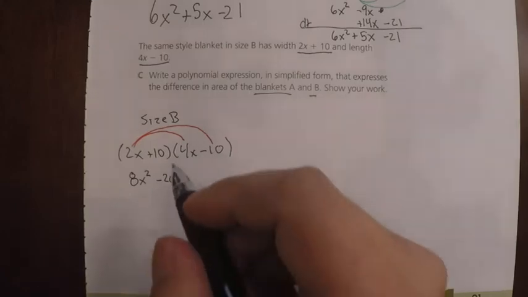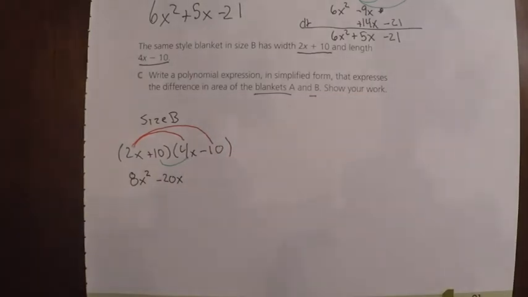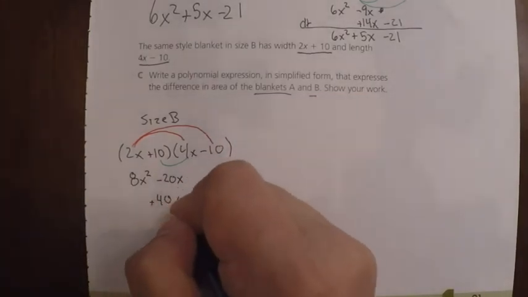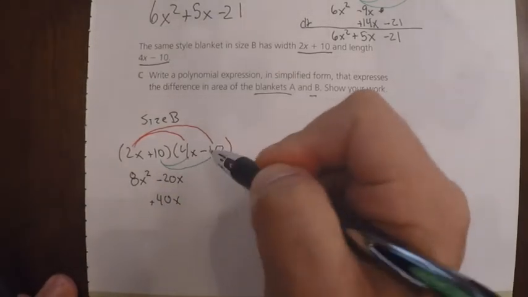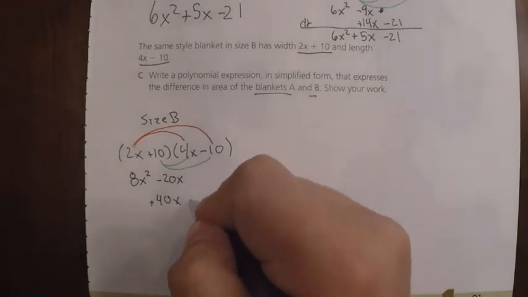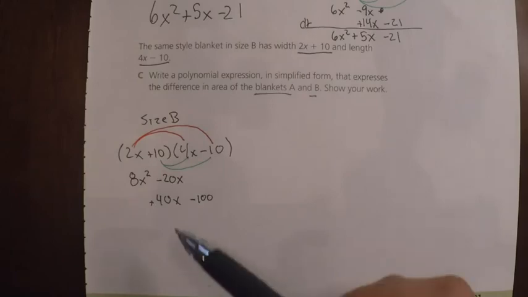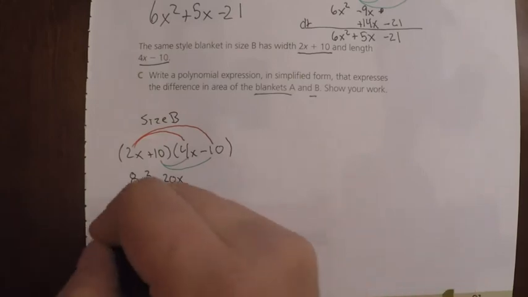Follow that up with multiplying our second term: 10 times 4x is positive 40x, then 10 times negative 10 is negative 100. We come down and collect our like terms.